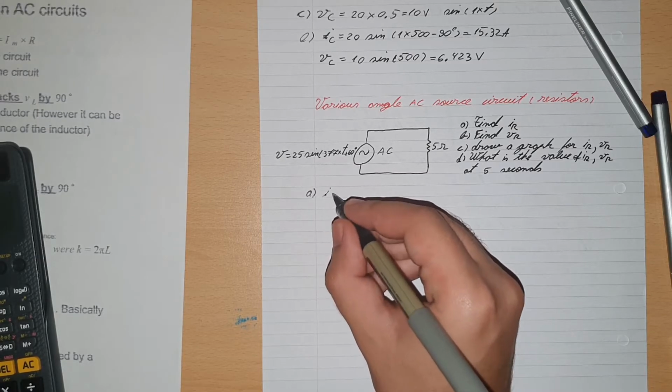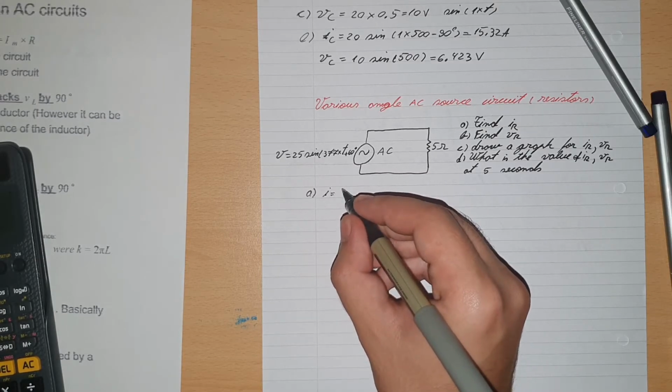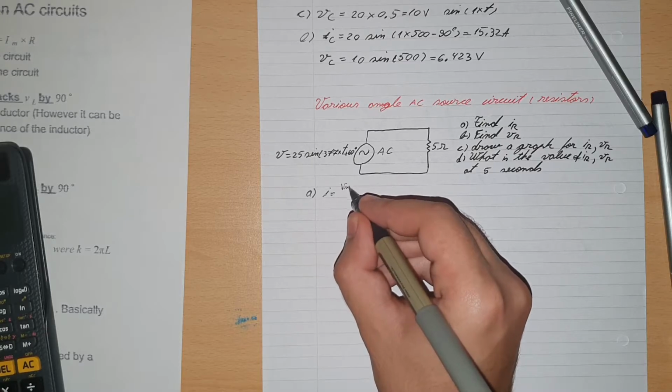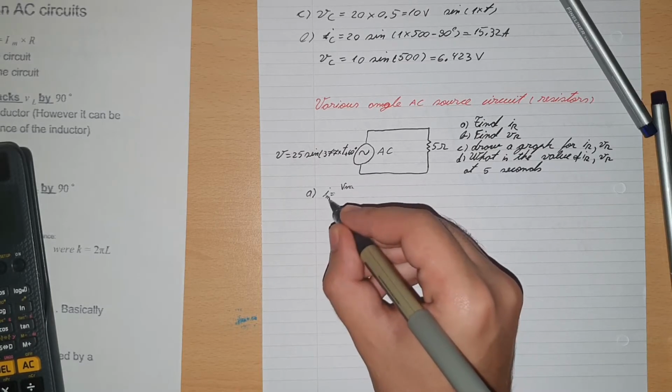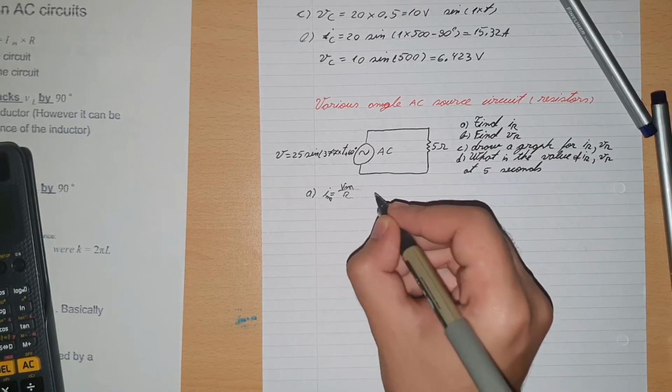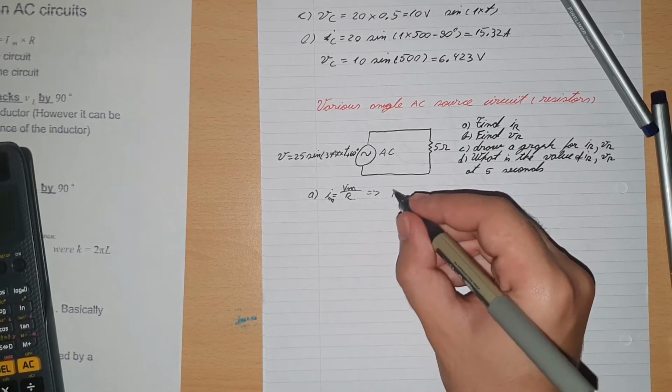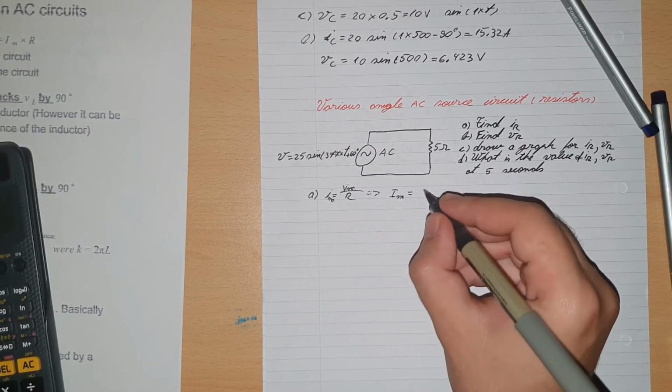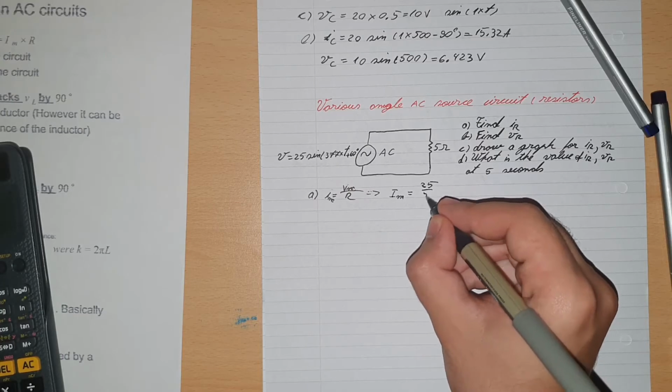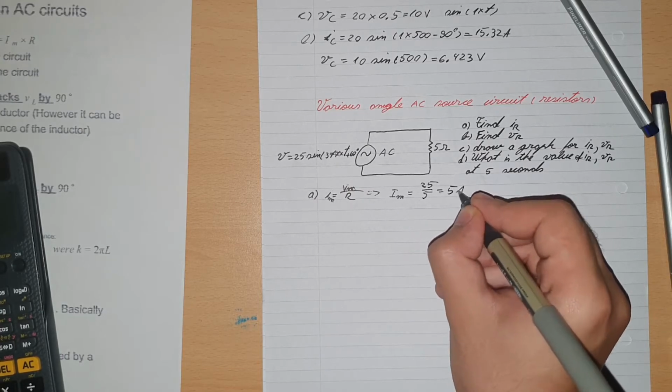Anyway, so the formula for current, as you know, is basically IM equals VM, because we use the peak values, divided by the resistance R. Therefore, IM is equal to 25 divided by 5, and that will be equal to 5 amps.